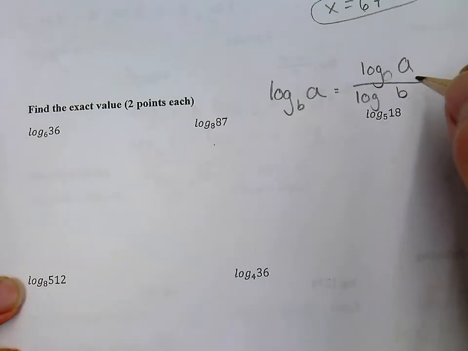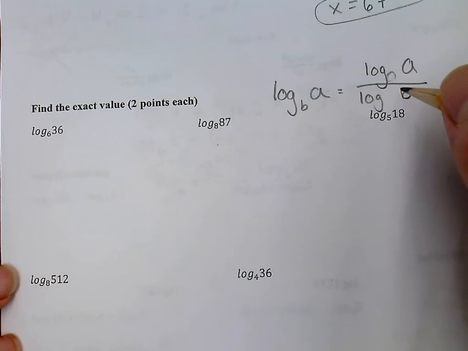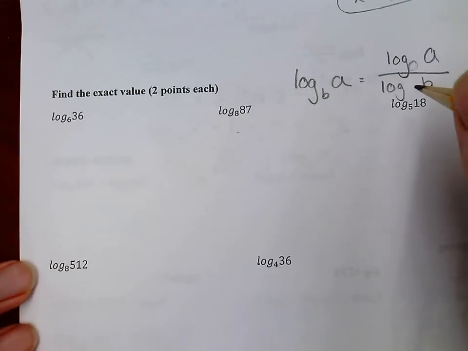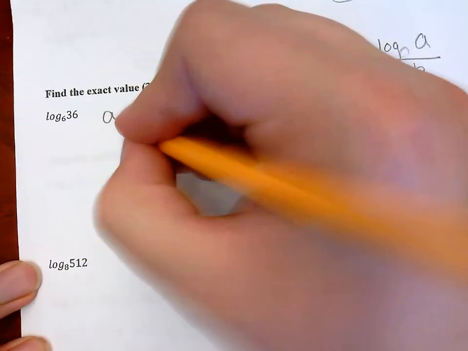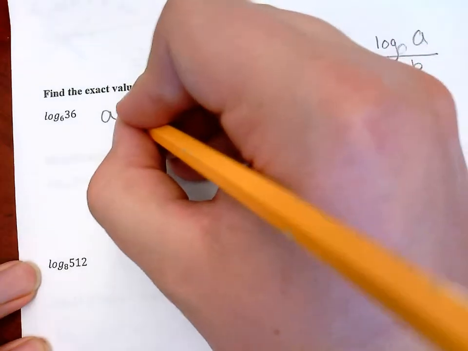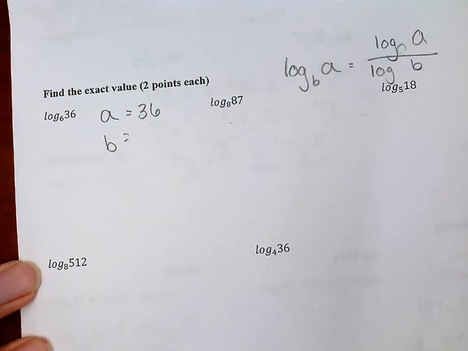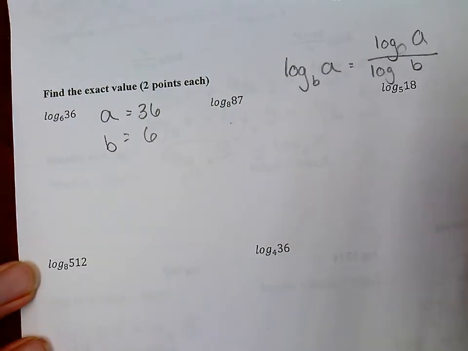The reason why we're doing this is because we can actually plug this into our calculator. So I'm just going to do one of these just to show you. First, we have to figure out what a is. A is the bigger number right here, so the bigger number here is 36. So I'm going to put 36 down. Little b is the little number, so this would be 6.